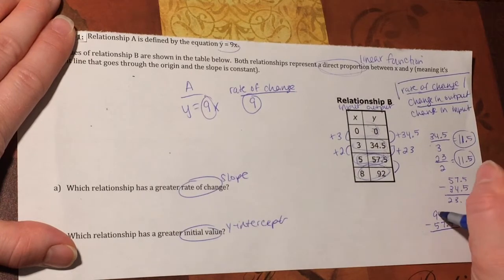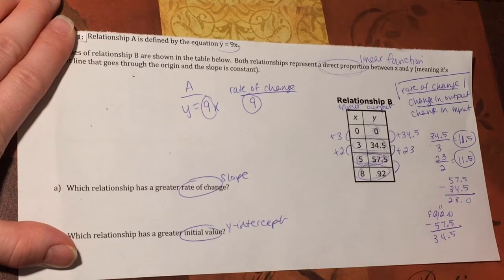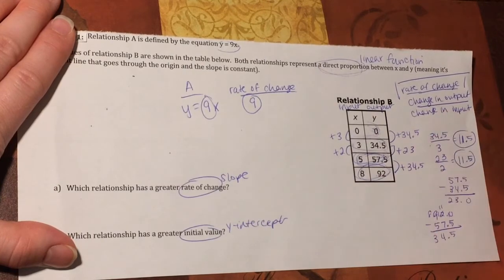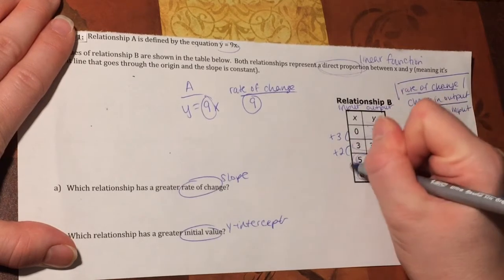You have to borrow a couple of times, and you're left with 34.5. So you're adding 34.5. And then to go from 5 to 8, you're adding 3.